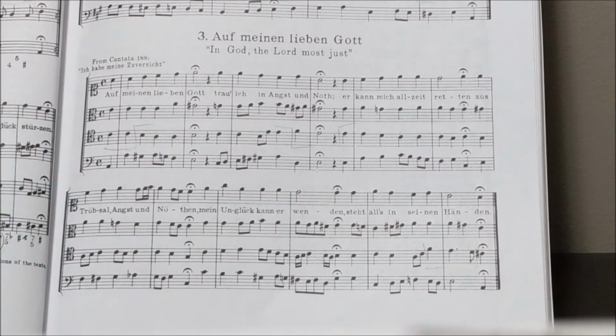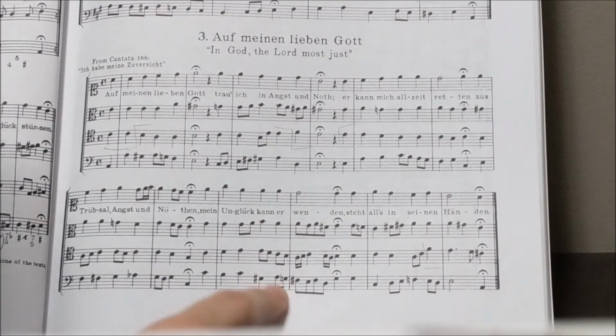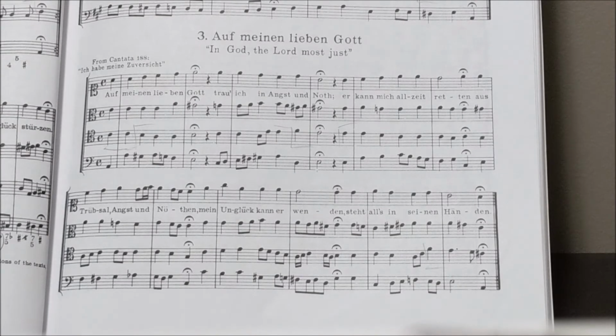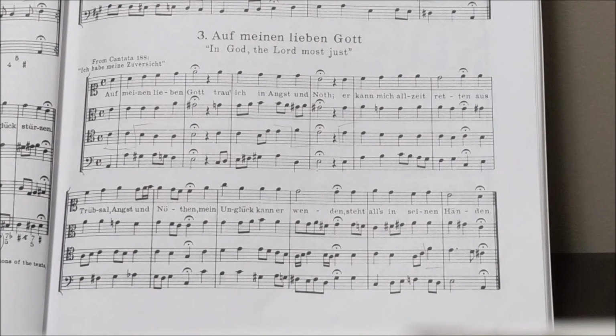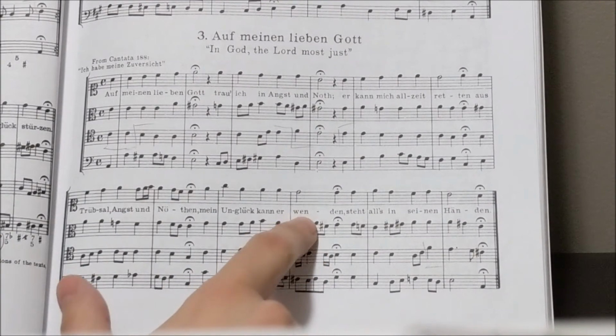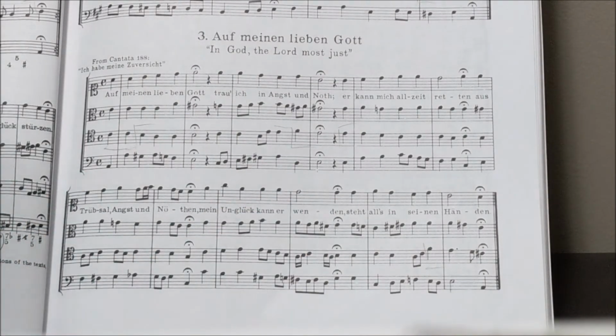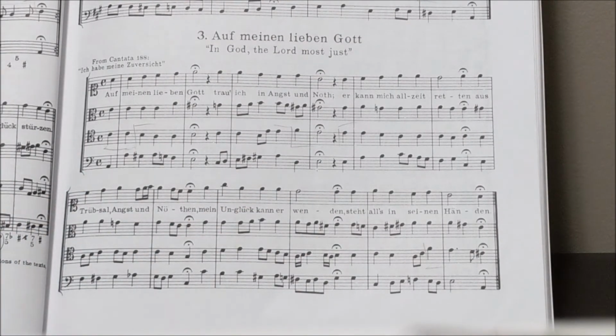The word wenden means turn, and you can see just how much these lower three parts are turning. The alto, your tenor, and your bass. And all of that is happening all at the same time. So even though the melody is not turning at all, it's just hanging out on a D forever and ever, there's a lot of churn that's happening underneath that.